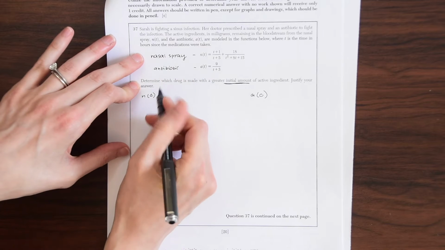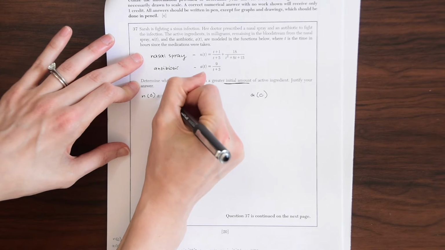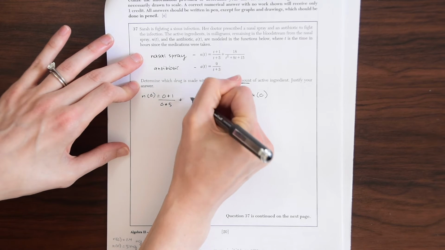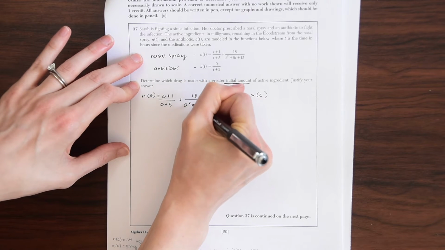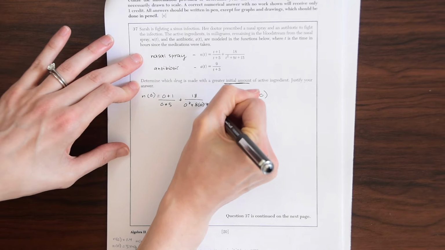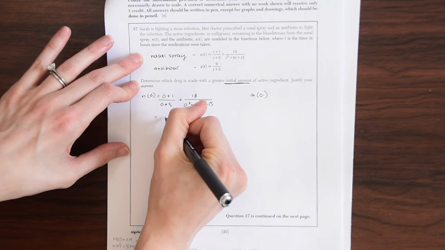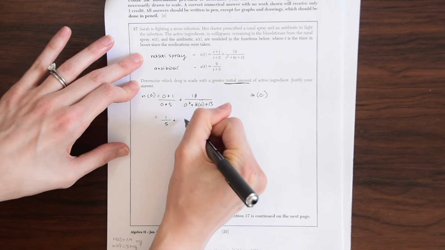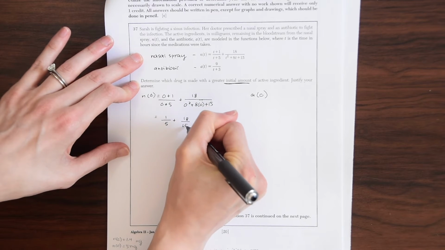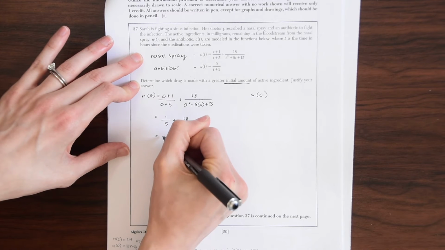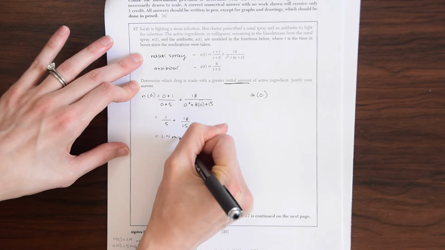So let's plug in N of 0 first. We have 0 plus 1 all over 0 plus 5 plus 18 all over 0 squared plus 8 times 0 plus 15. So this gives us 1/5 plus 18 over 15, and plug this into your calculator or do it the long way and we'll get 1.4 milligrams.